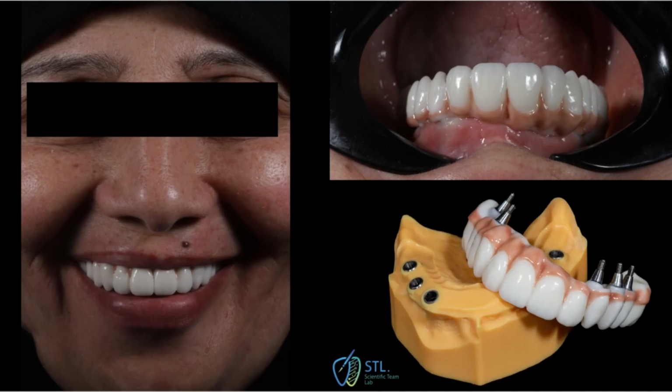Here is the final restoration in the patient's mouth. Look how it fits perfectly with the patient's face. Midline position is accurate. Smile line, lip line, position of the teeth. And here is the benefit of the face scanner. The face scanner can allow us to provide our patients with high quality restorations.